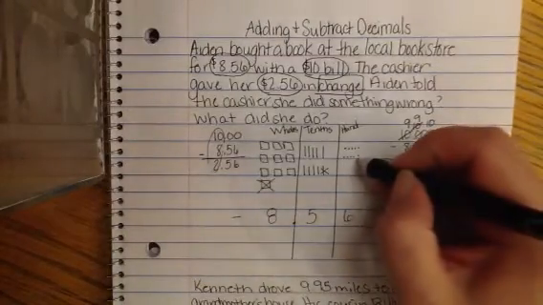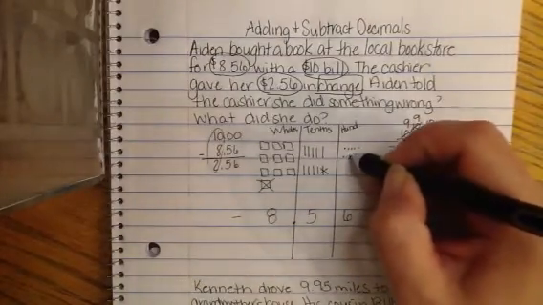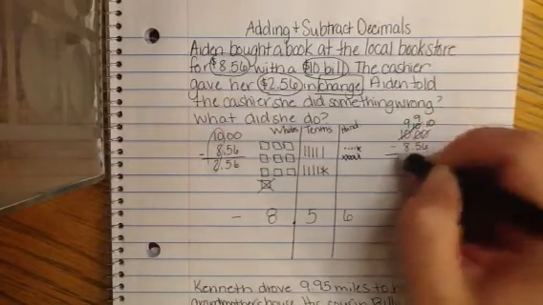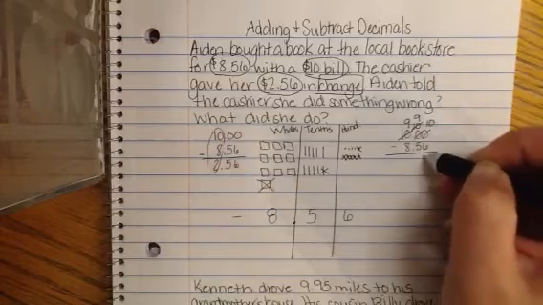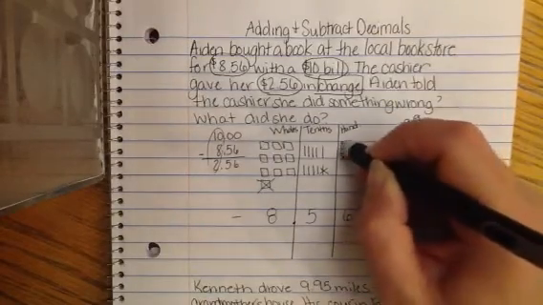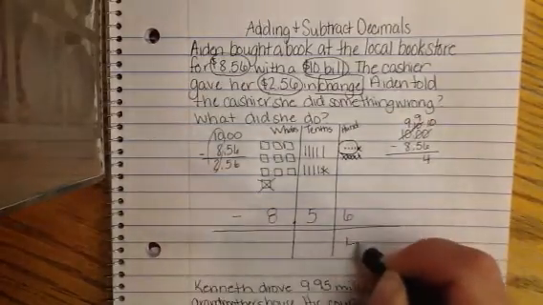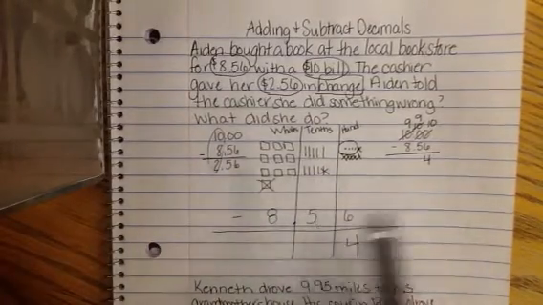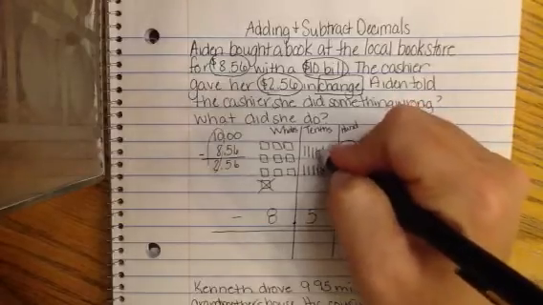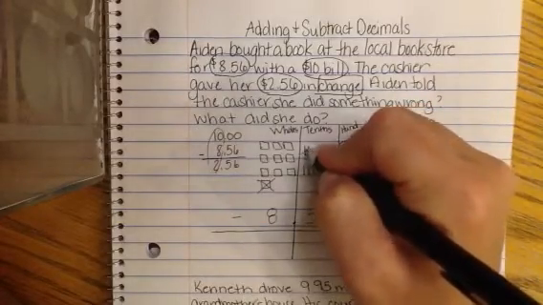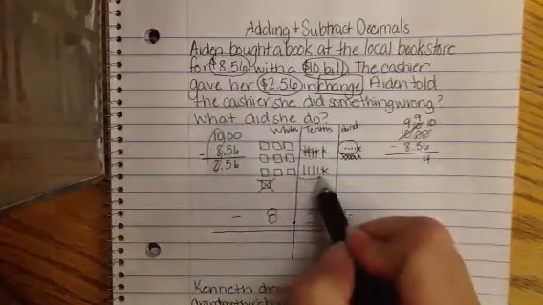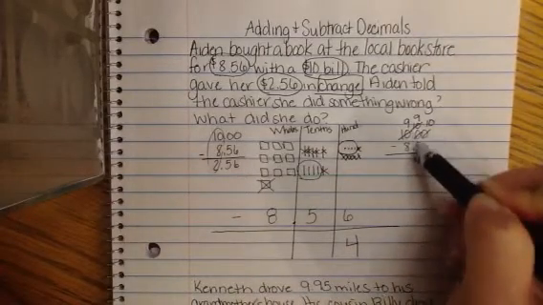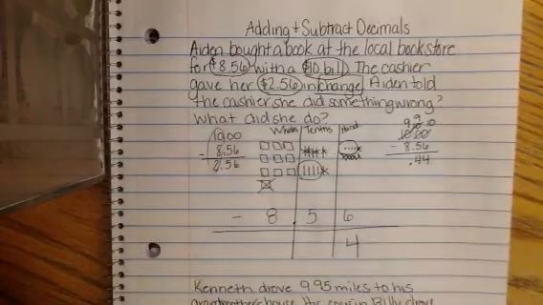So I have to take 6 away. 1, 2, 3, 4, 5, 6 away. I took 6 away. How many do I have left? I have 4 left. So down here I have 4 left. Now over here I have 9. I have to take 5 away. I can do that. 1, 2, 3, 4, 5. How many do I have left when I do it this way? Bring your decimal down, straight down.